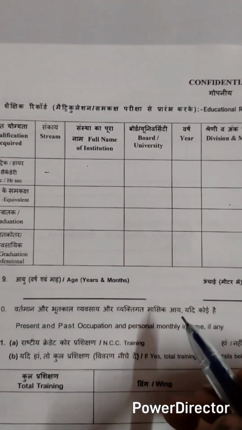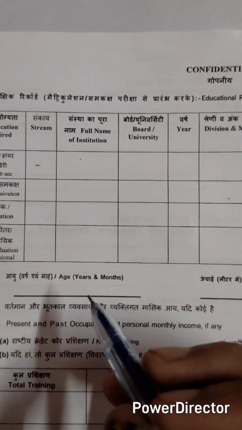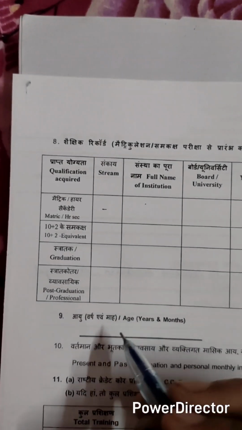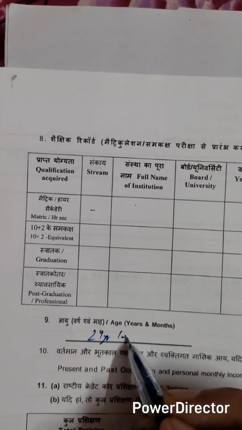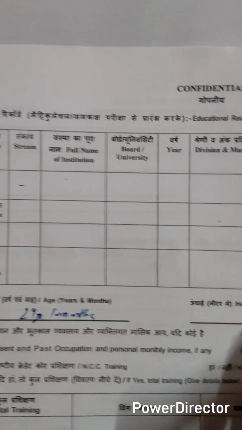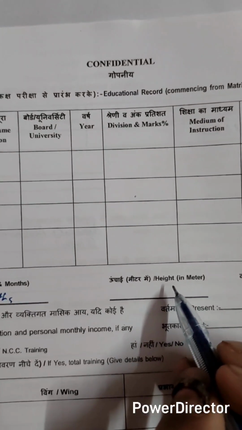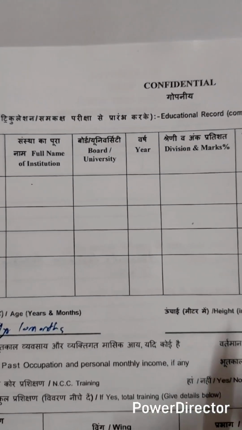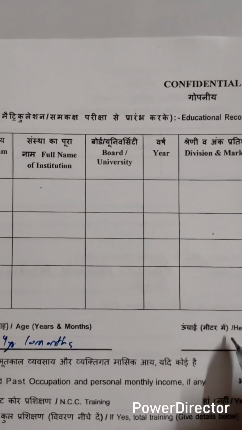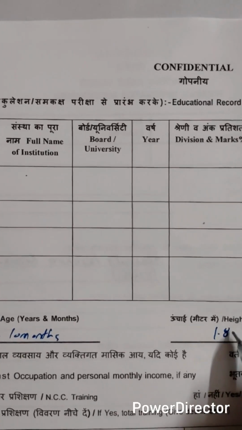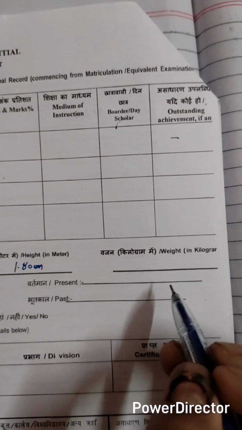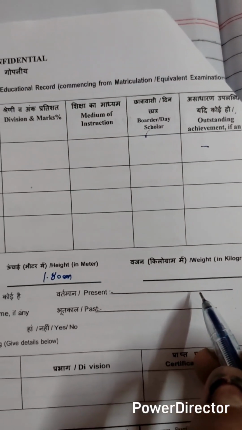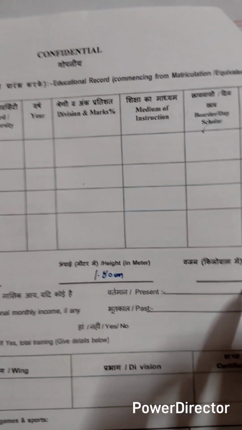Now if we move towards the 9th option, we can see that age is given. So you will simply write your age and months. Like if it is 24 years and 10 months, you will write like that. Now you have to write height in meters. Generally we write in centimeters, so we have to be very careful and write in meters. So whatever it is, write accordingly. Then weight in kilograms, whatever your weight is, you write that.